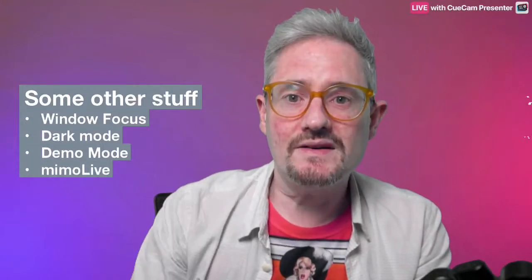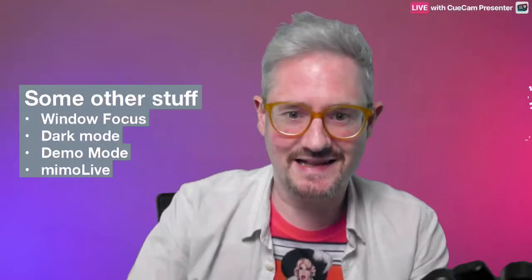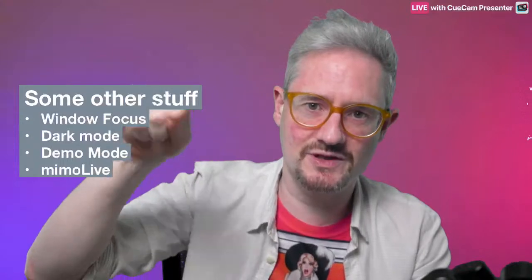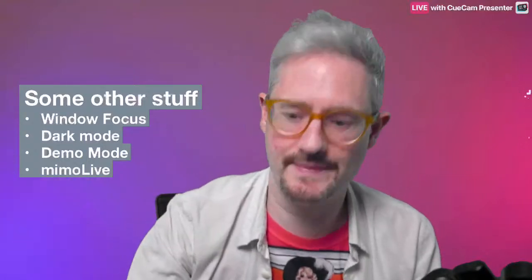I have sorted out Mimo Live support. I wrote the Mimo Live document, which meant okay, let's get this working properly. So now if Mimo's running, you can select it in just one drop down. You can add it the same way as everything else. Select the document, select the layer set, and it will just do that.